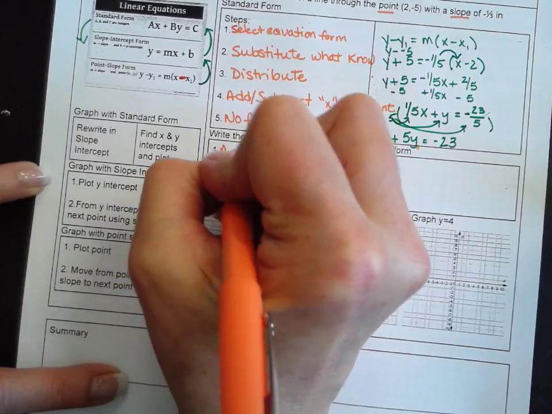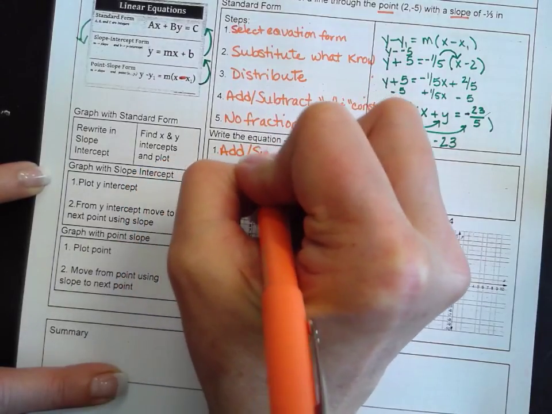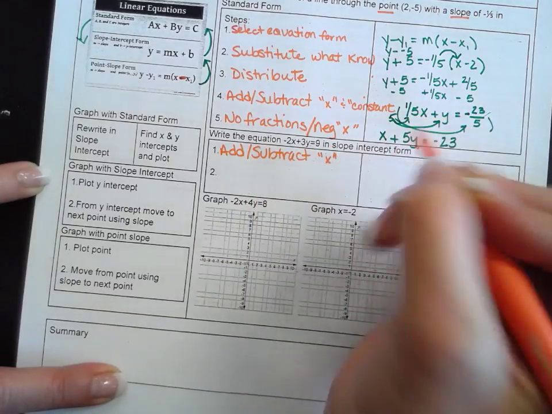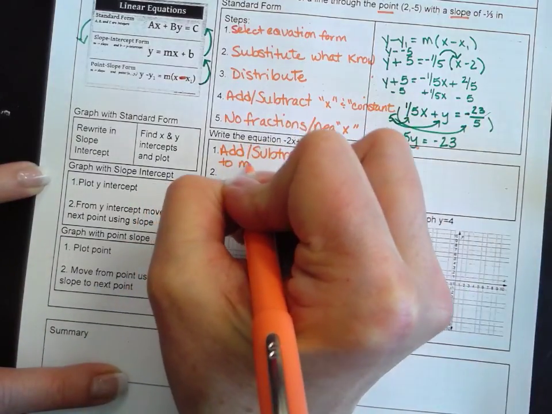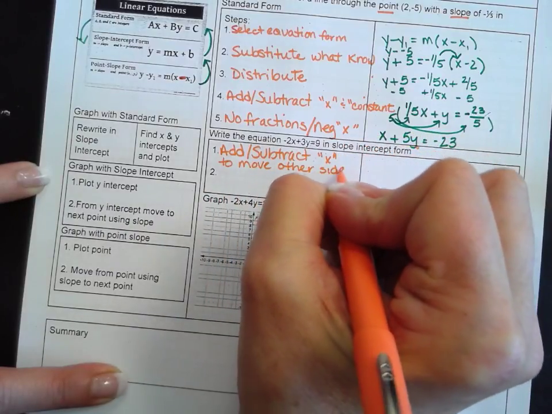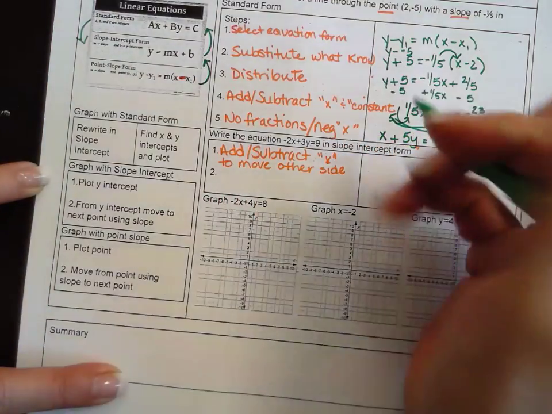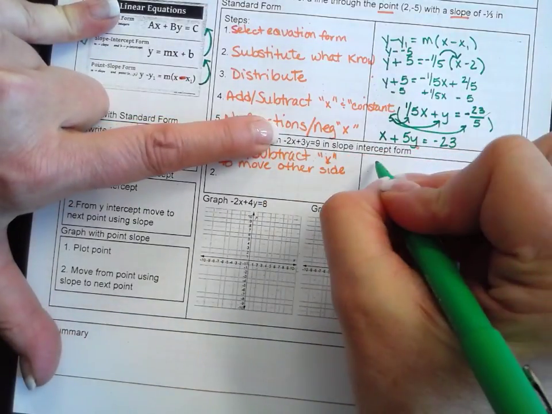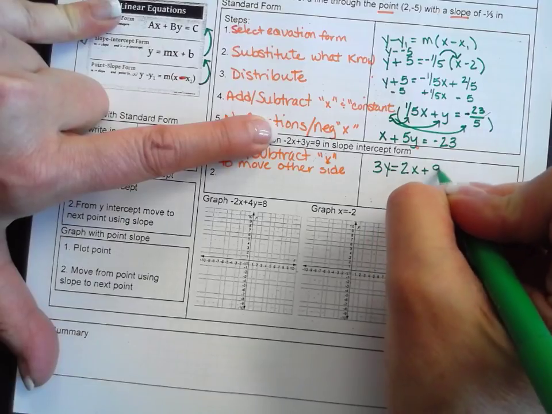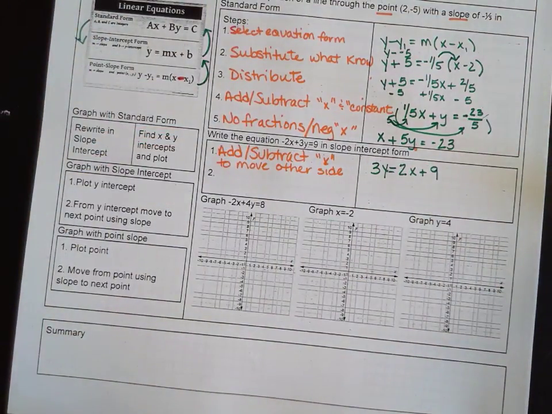Yep. You're going to either add or subtract x to move to the other side. And so I'm going to add 2x, and I'm left with 3y is equal to 2x plus 9.